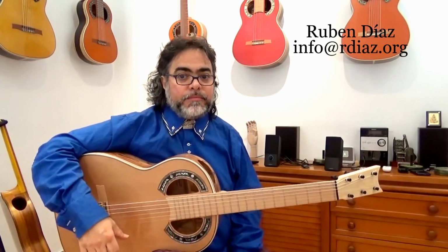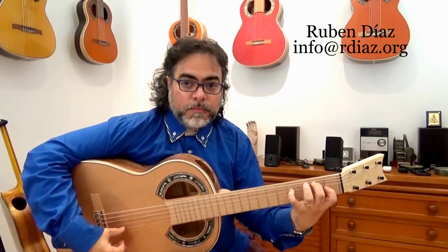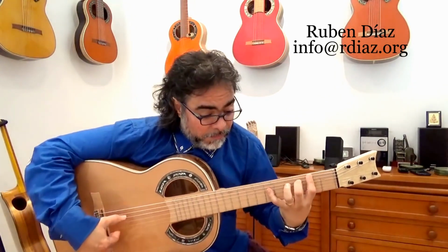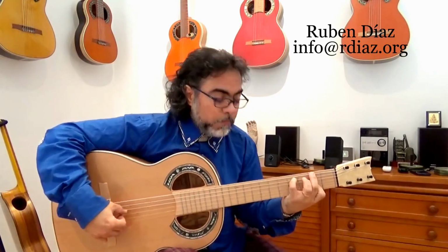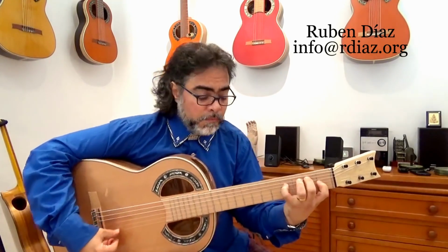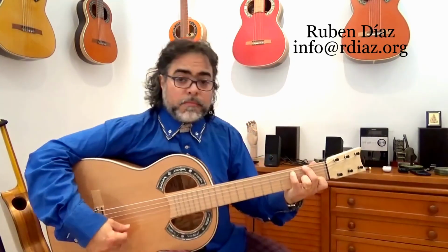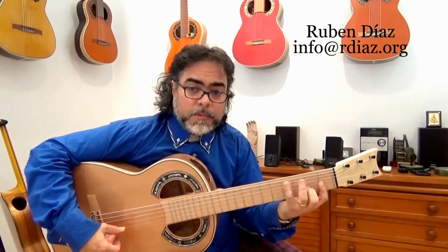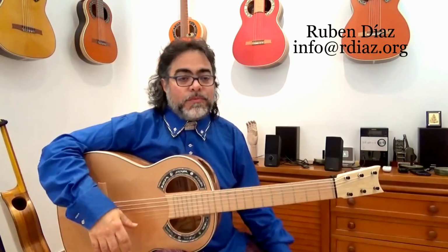The bass side, which has the same idea. Let's see. Then of course you can put it in bulerías. In tangos, this thing will have the same idea.